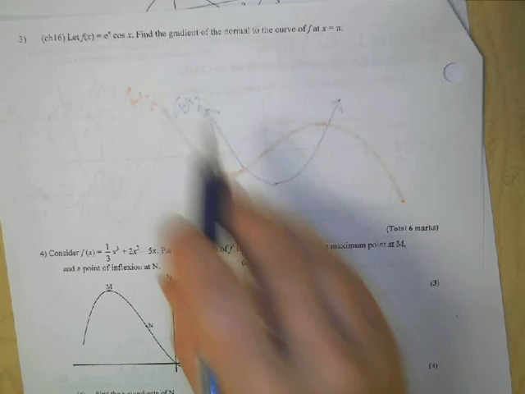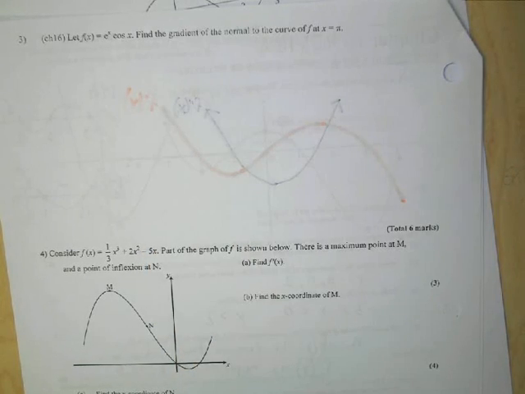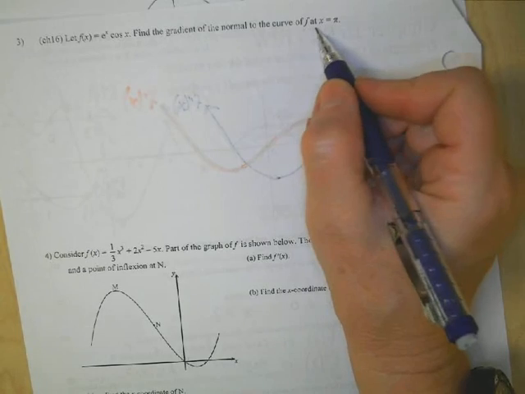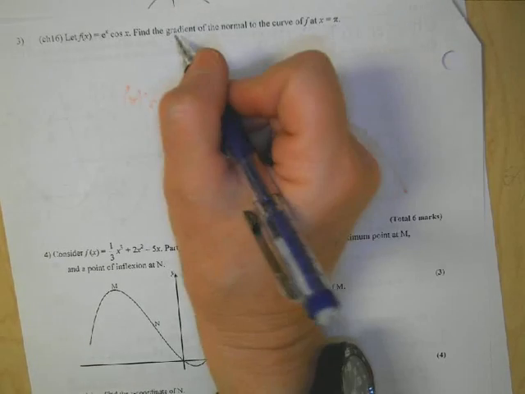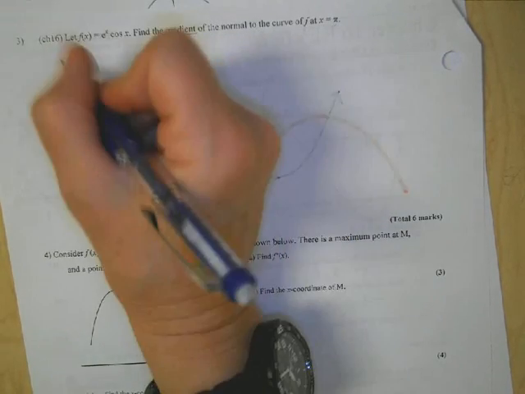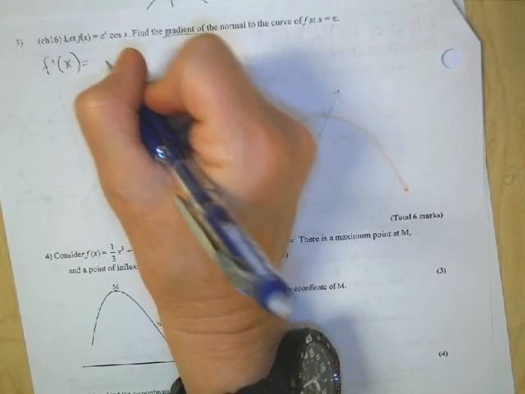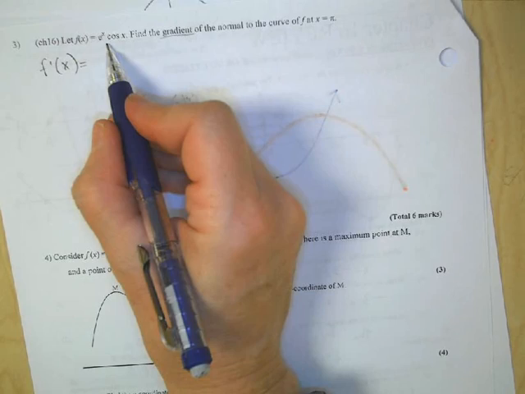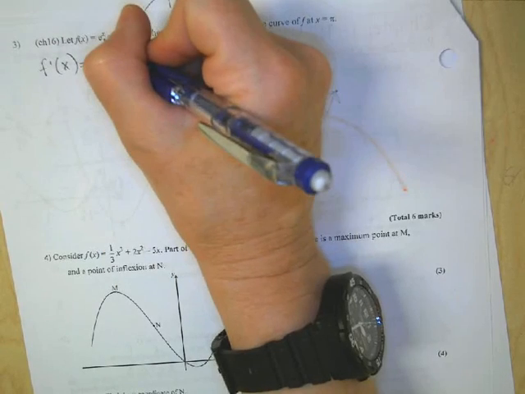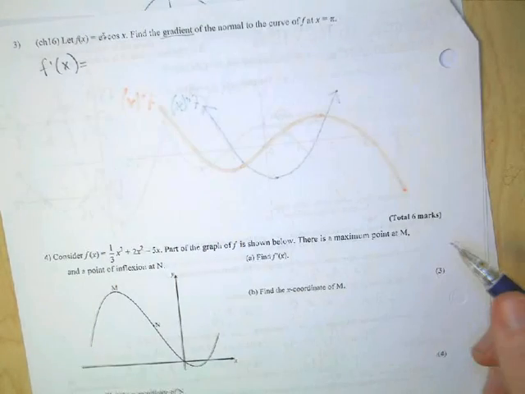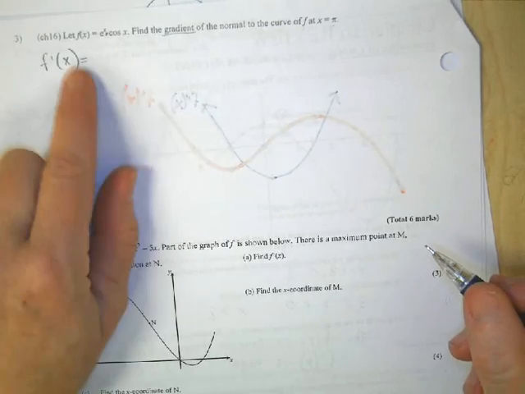Okay, find the gradient of the normal to the curve of f at x equals pi. So to find a gradient, I need the first derivative. So to find any gradients at all, I need the first derivative. So I'm going to take the first derivative of this, but notice I have a function times a function. So I'm going to have to use the product rule.